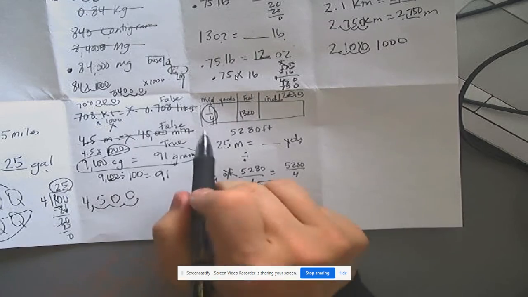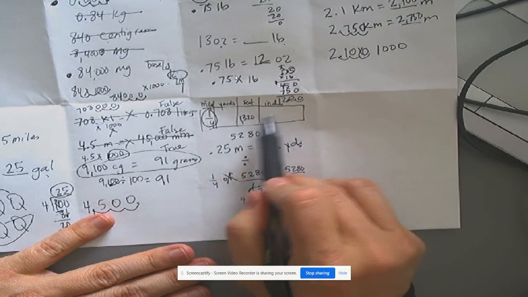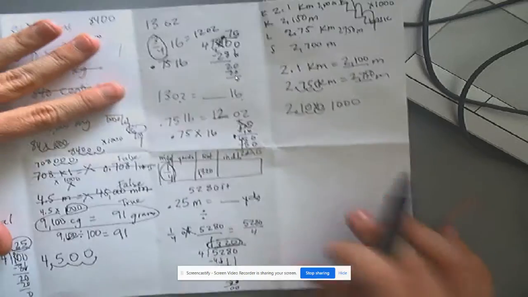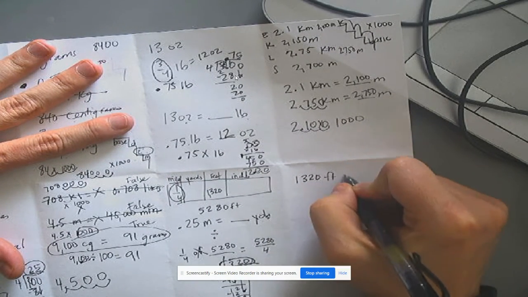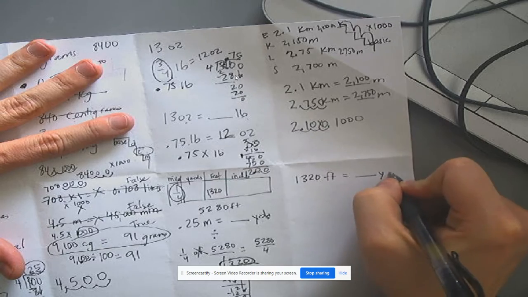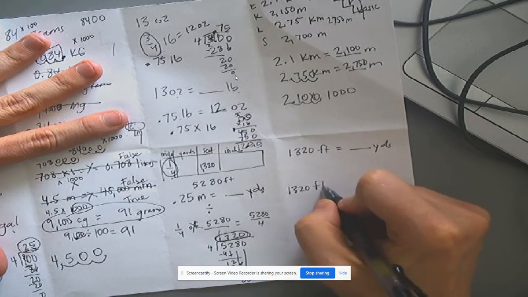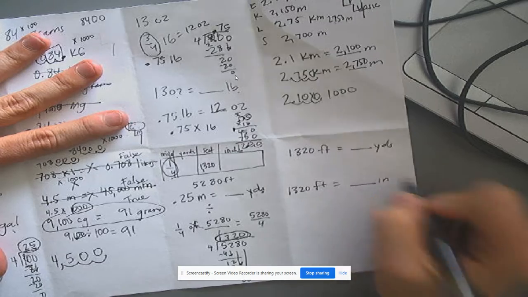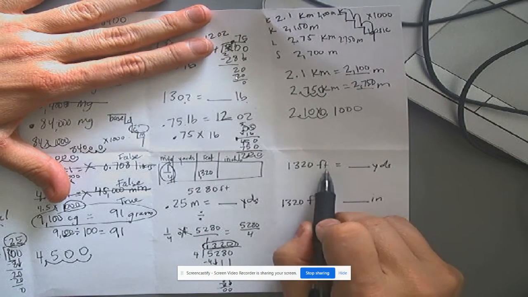1,320 feet is 1/4 of a mile. Now we can take this and change it into yards and inches. So I'm going to say 1,320 feet equals how many yards? And 1,320 feet equals how many inches? Okay? All right, so this one again, large to small, small to large.